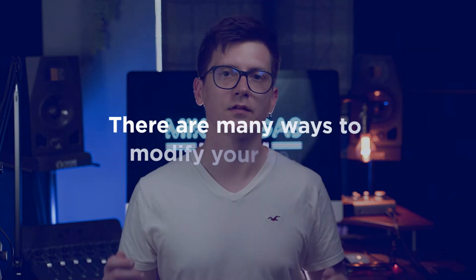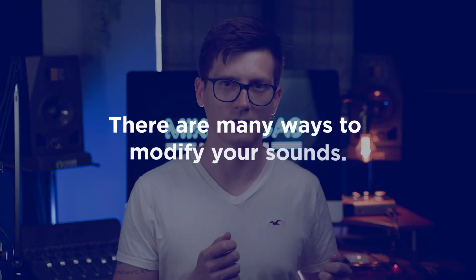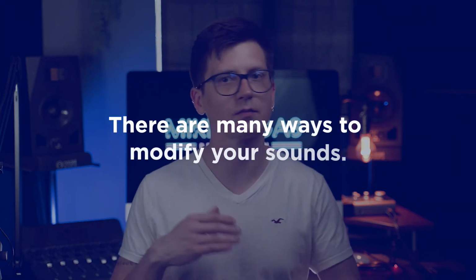We are using it for textures, arpeggios, pads, electronics, things like that. There are tons of ways that you can modify the existing sounds. You can layer on top of them, you can create some from scratch, or you can just buy additional libraries. So you can do whatever you want, really.